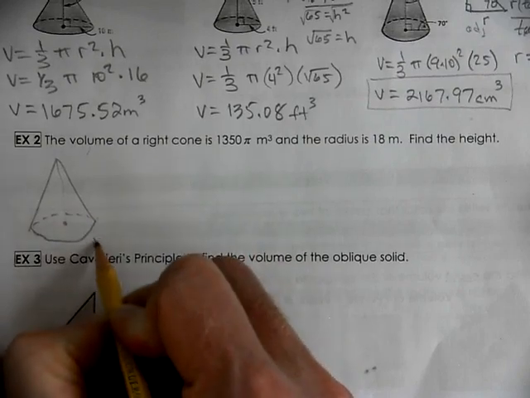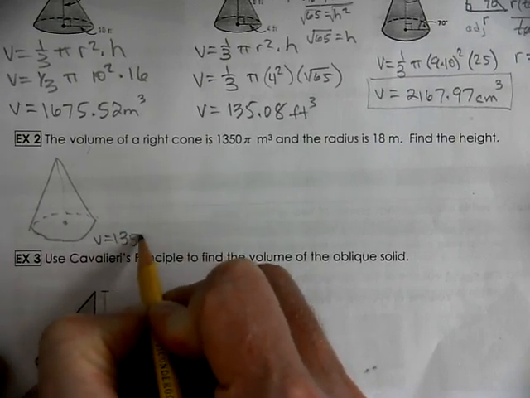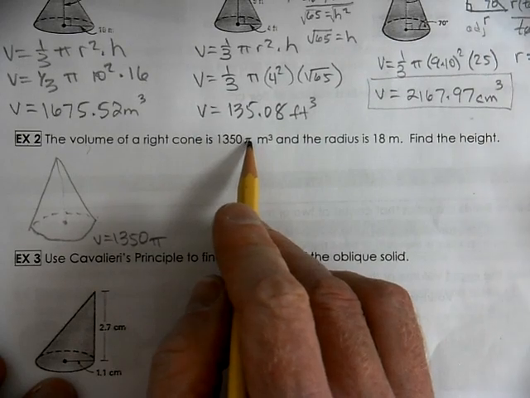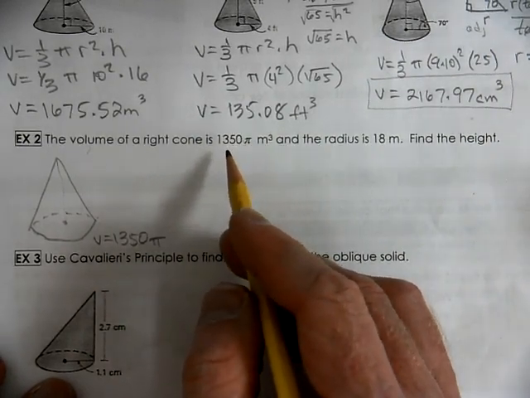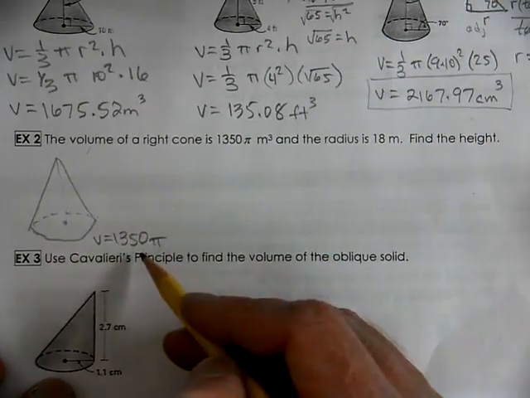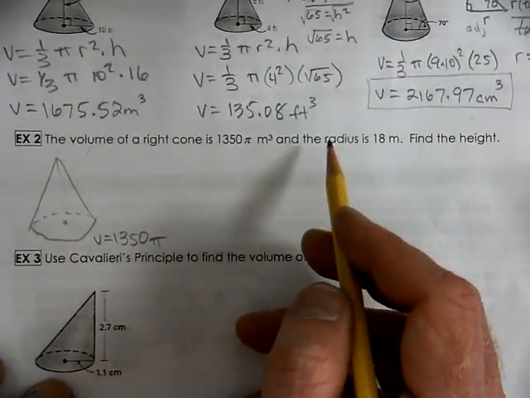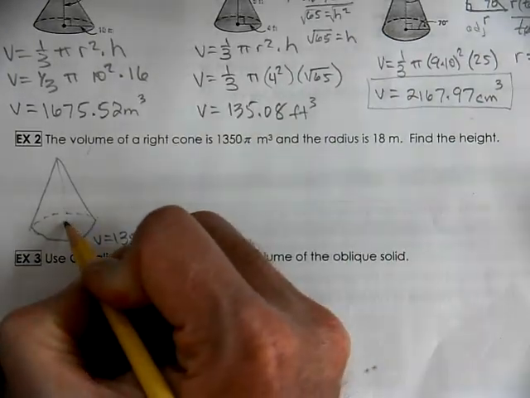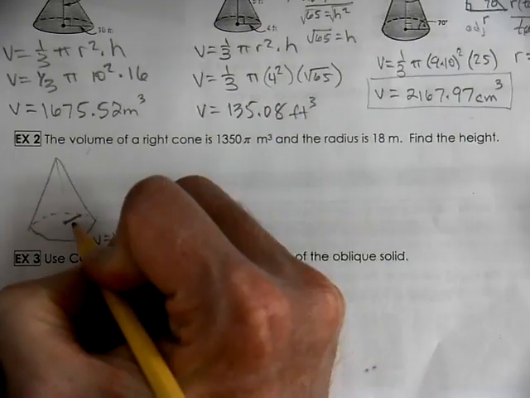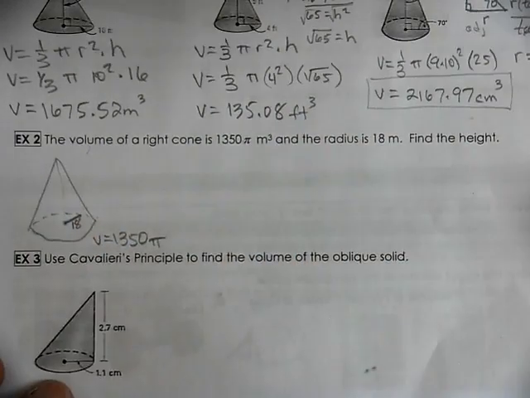The volume of this cone is 1350 pi. You got to remember this pi symbol. Watch for the pi symbol. 1350 pi. And they're telling us the radius, the distance to the outside, is 18.